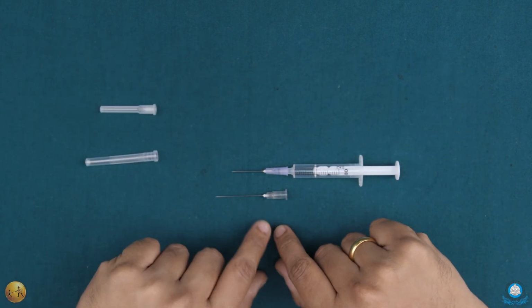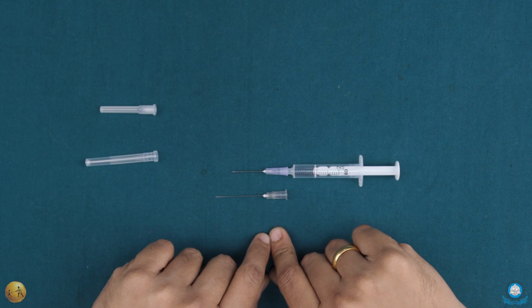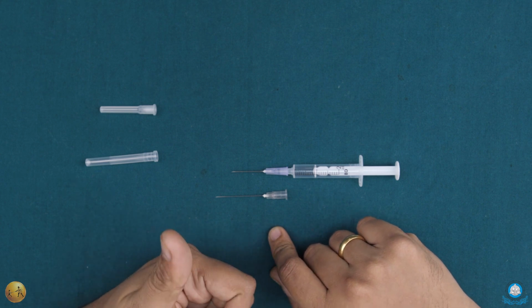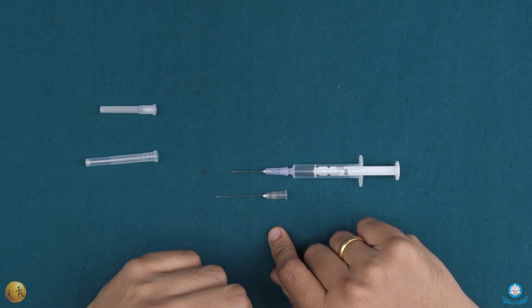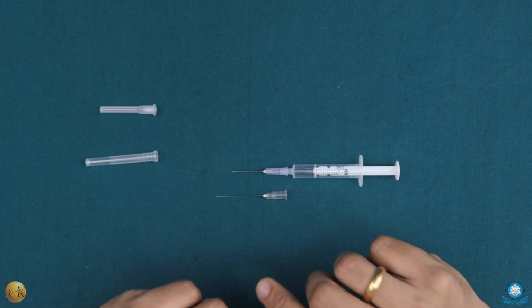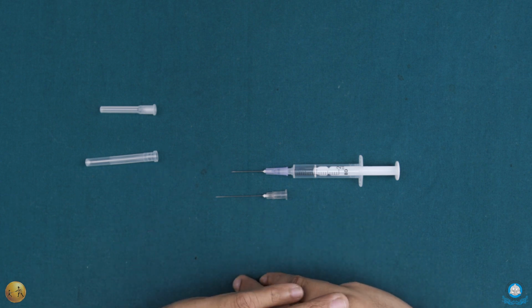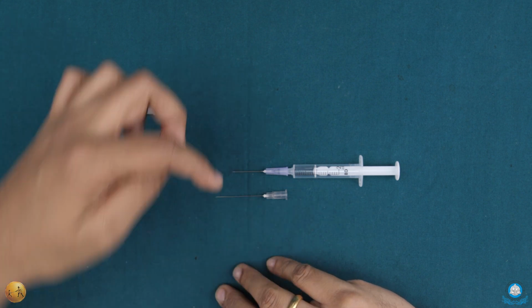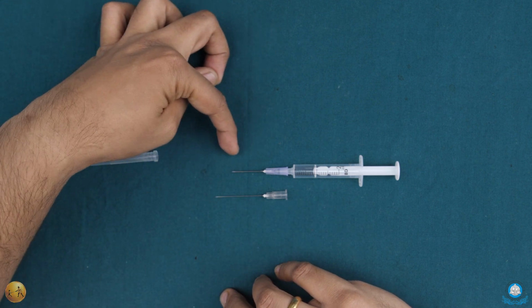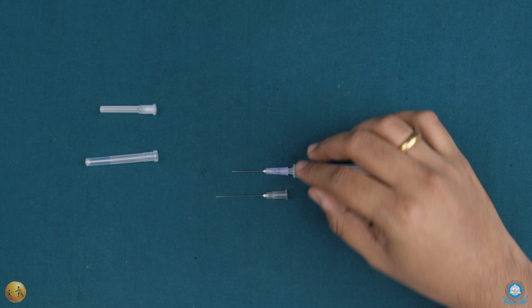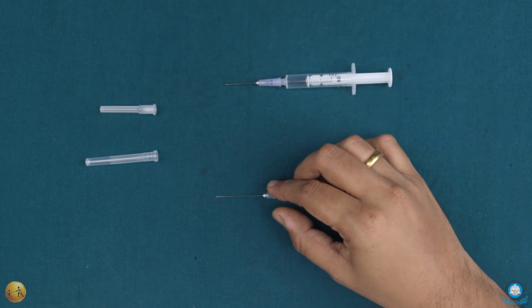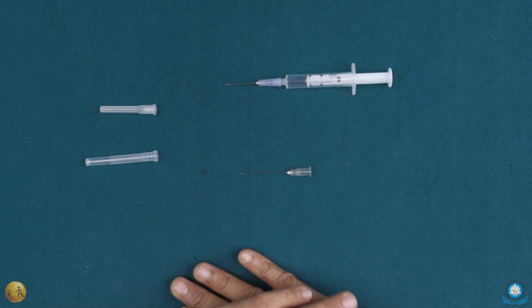Now, other than the inferior alveolar nerve block, kindly remember that for the posterior superior alveolar nerve block, because we are in close proximity to vital vascular structures in the area of injection, we would prefer to use a short needle. Okay? Now, with that out of the way, let's talk about the gauge of the needle.